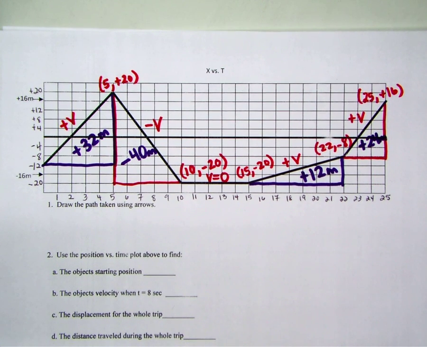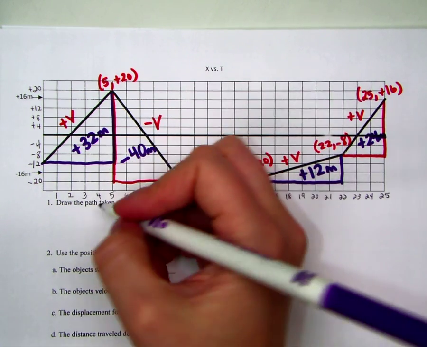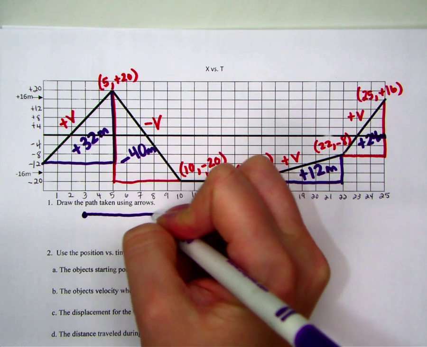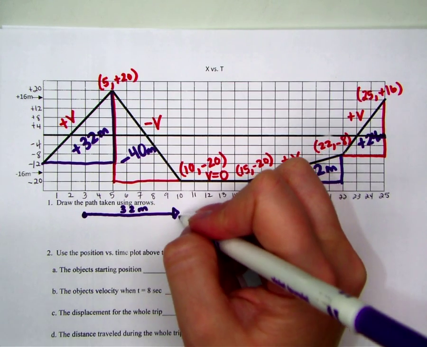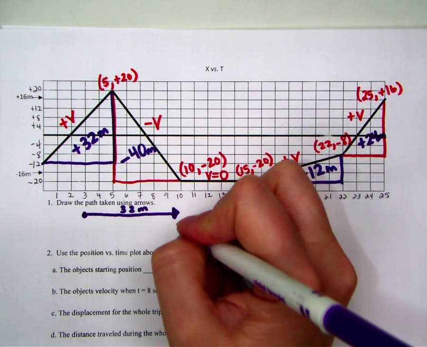We can draw out the motion of the object in one plane, meaning one dimension. I like to say the direction of motion is always determined by the velocity. So if it's positive, it's going to the right. If it's negative, it's going to the left in one dimension. If you would like to use up and down, that's fine, but I prefer to be horizontal because that's how I walk. So +32 from my starting point is to the right for 32. I'm just going to eyeball it. It doesn't have to be drawn to scale, but it should be relative to the sizes for each displacement.